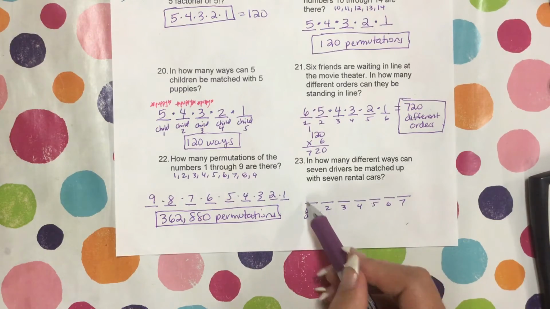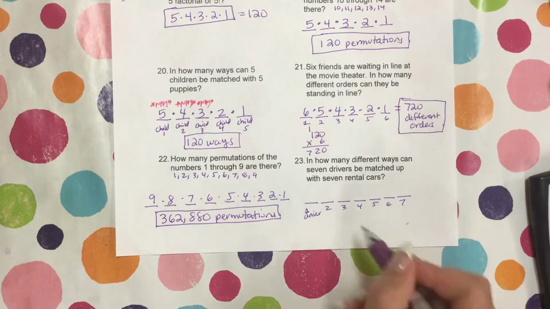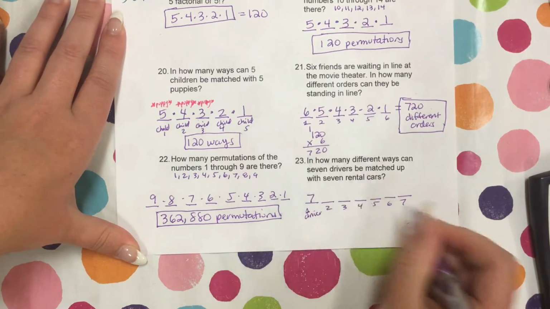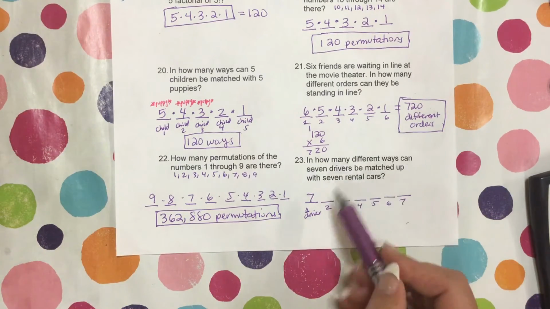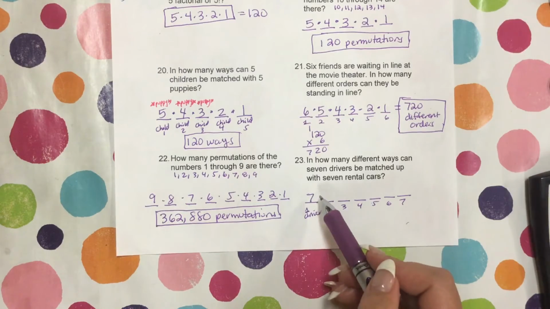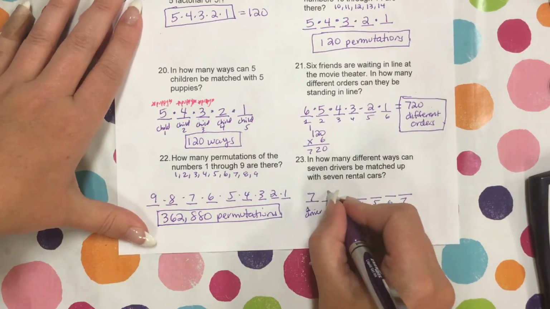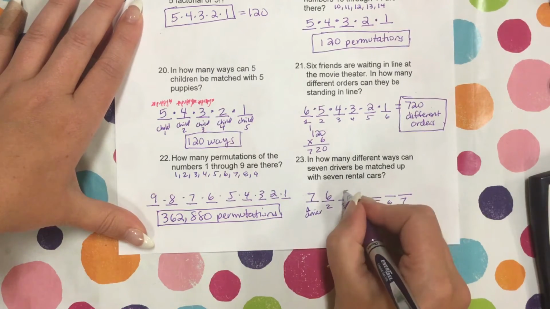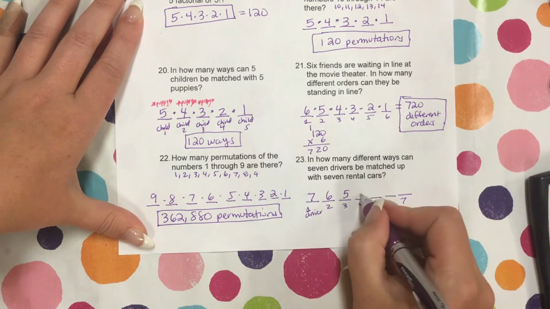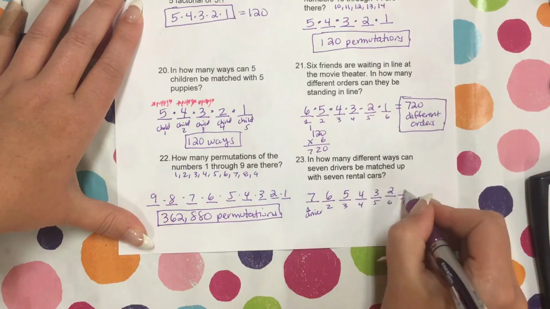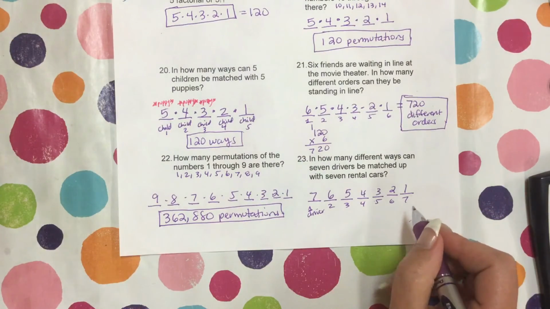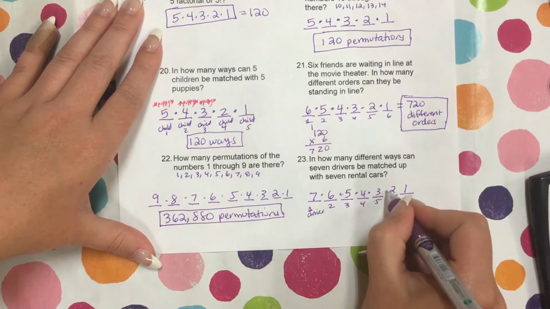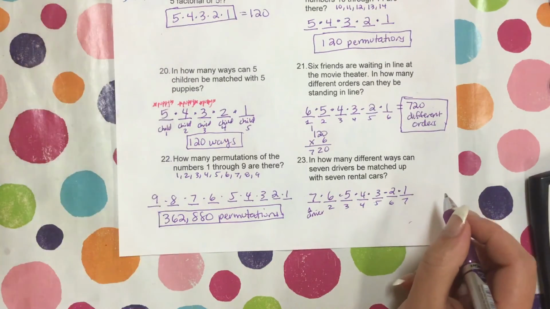Okay, so the first driver has 7 options, any of the 7 rental cars could go to the first driver. Now, after that, this first driver is going to have a rental car, so that means there's only 6 rental cars left. And then these 2 people are going to have a rental car, which means there's only 5 rental cars left. And then 4, and then 3, and then 2, and then 1. And so then we multiply them all together.